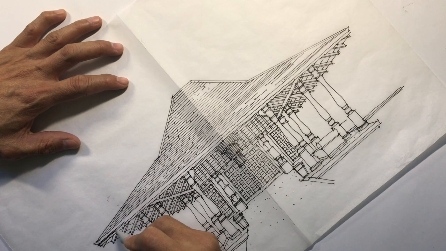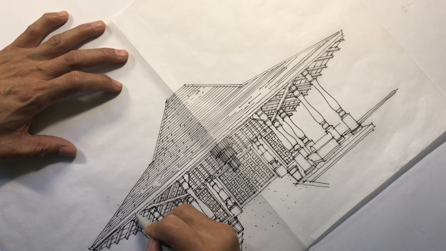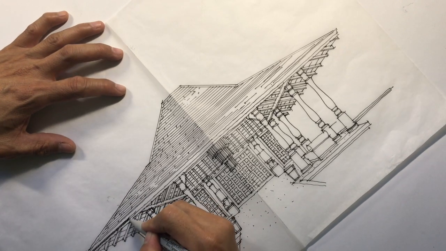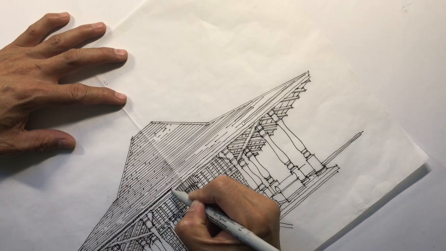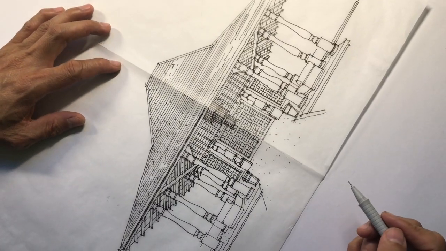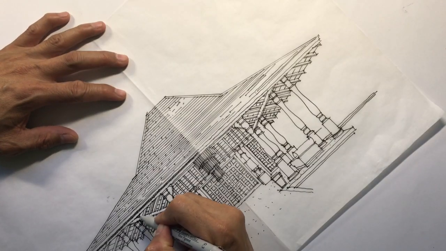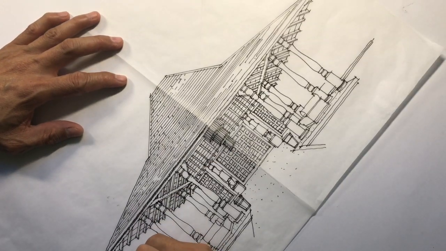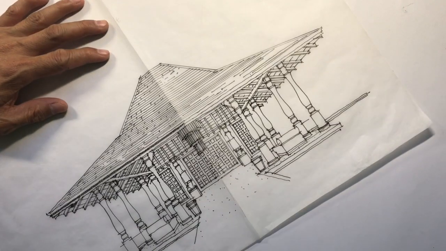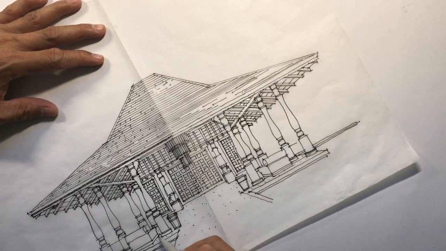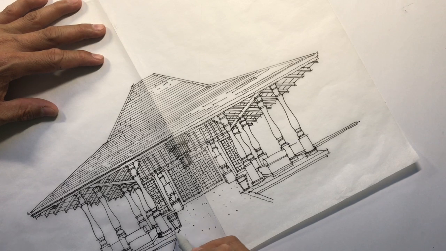Now let's start to put the shadow by using the felt tip. Just make quick diagonal lines, small diagonal lines, repeated diagonal lines to create that shadow. And remember, you have to be consistent with your shadow where it casts.